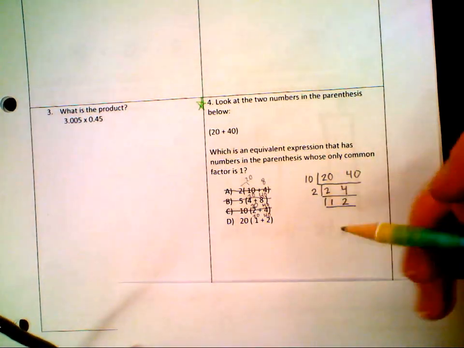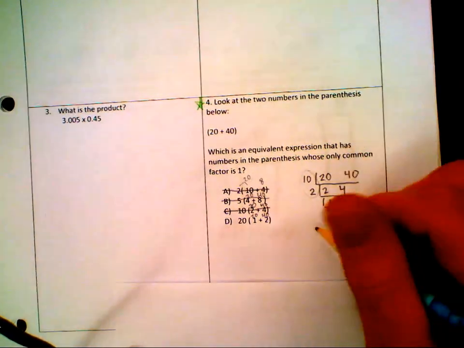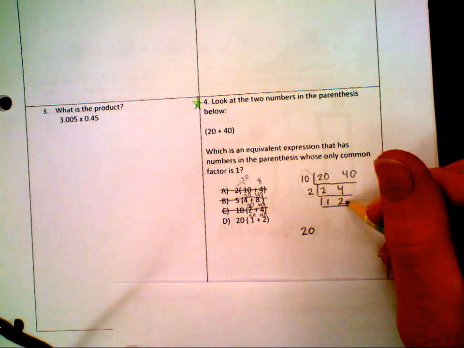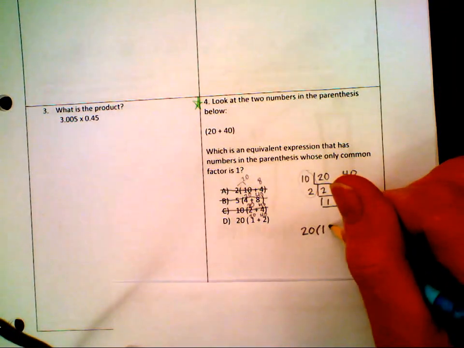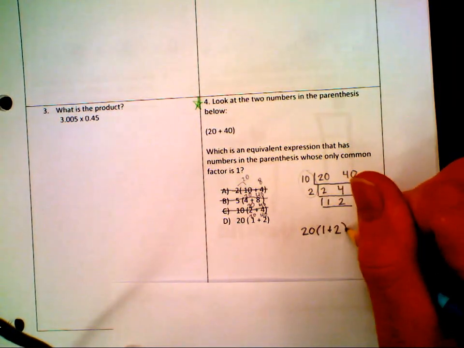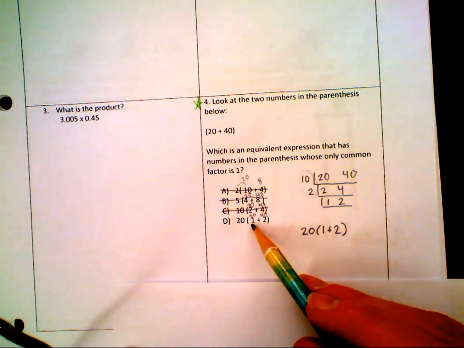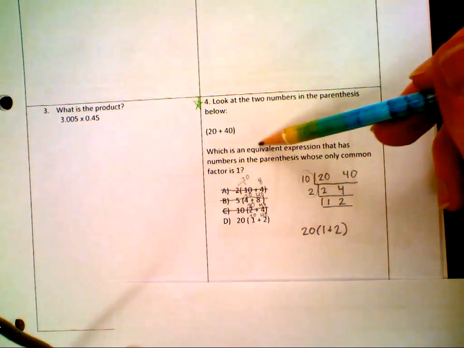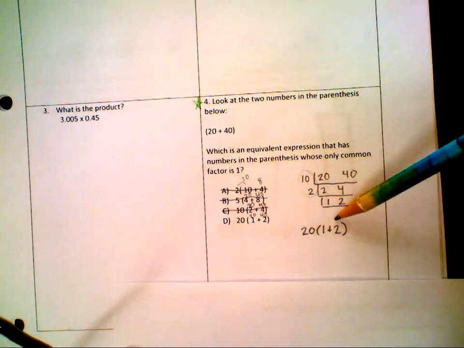So then, using what I have found here, I'm going to take these factors and multiply them. That gives me 20. And then I'm going to take the numbers in the bottom of my birthday cake and put them in the middle, 1 plus 2. So we can confirm that D, 20 times 1 plus 2, is an equivalent expression that has numbers in the parentheses whose only common factor is 1.